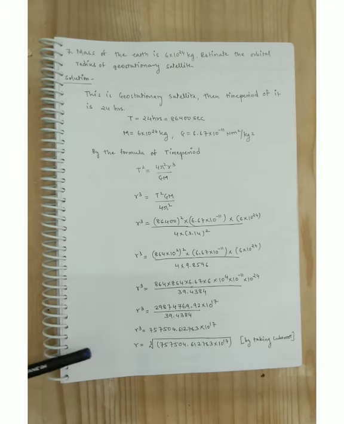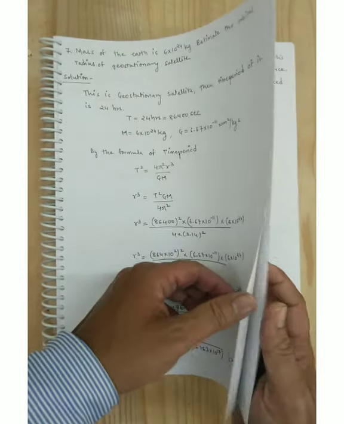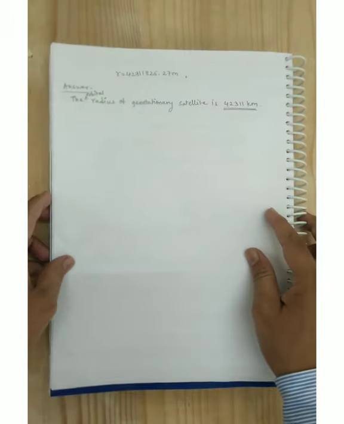Now guys, you have to take the cube root, and by taking the cube root you can directly get the answer, that r is equal to 42,311,825.27 meter. So in the answer we can write the orbital radius of the geostationary satellite is 42,311 kilometer.